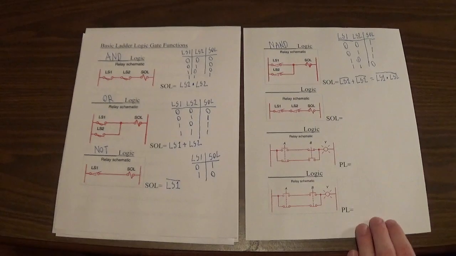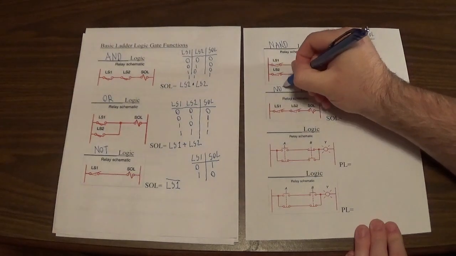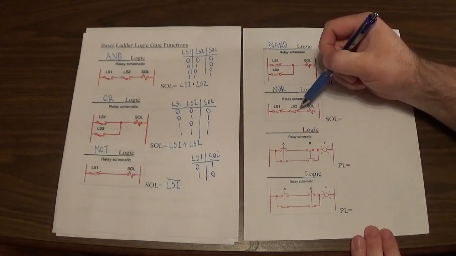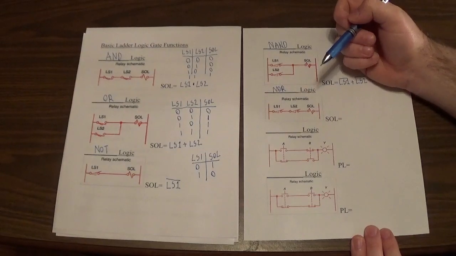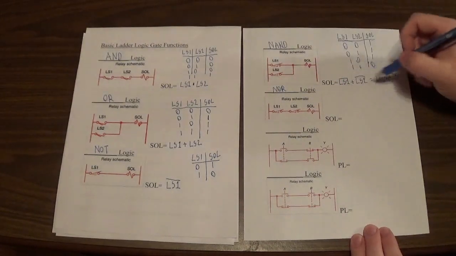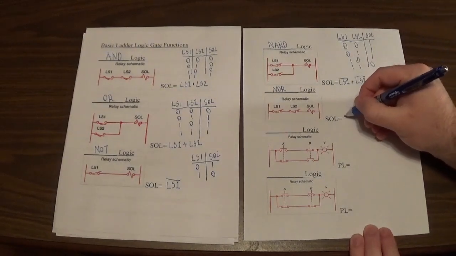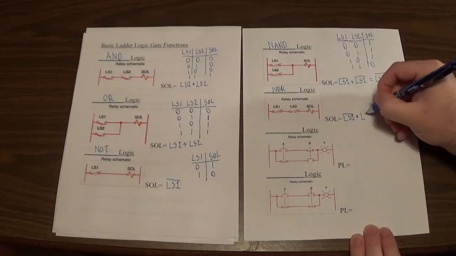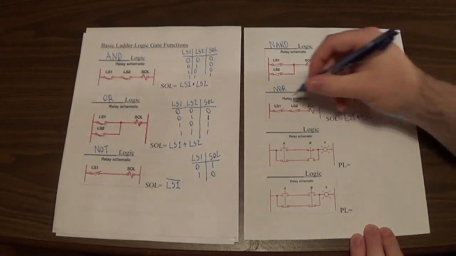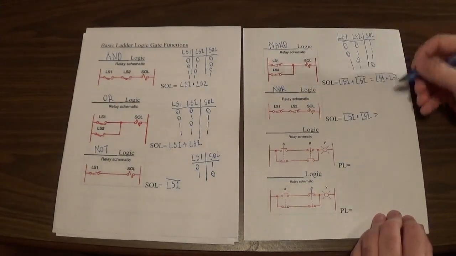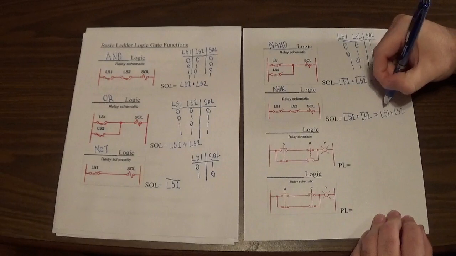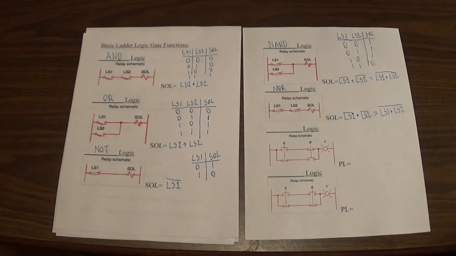All right, so the next one is our NOR function. Again, if we look at the OR gate, it is two open switches in parallel. If we go to the opposite type switch and opposite type connection, that makes it a NOR function. We're going to have the same kind of deal with our expression. So actually this is LS1 not times LS2 not, because they're in series with each other and they're normally closed. Of course, the equivalent of this is LS1 plus LS2, not the whole thing, which is the NOR gate.